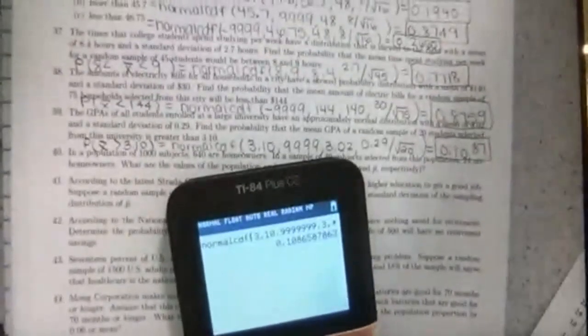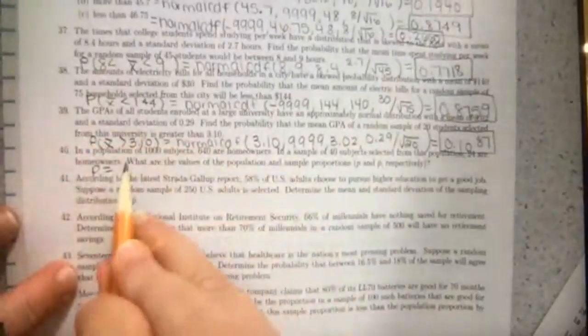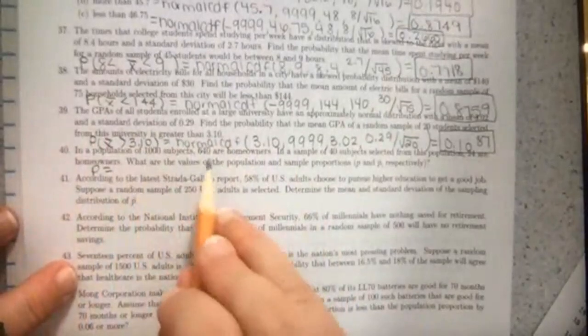Number 40. The population of 1,000 students, 640 homeowners, and a sample of 40 subjects selected from this population, 24 homeowners. What are the values of the population and sample proportions, P and P hat respectively? All right, so first looking at our P value. P value is for our population. So in the population of 1,000, 640 are homeowners. So for our P value for our population, 640 divided by 1,000.